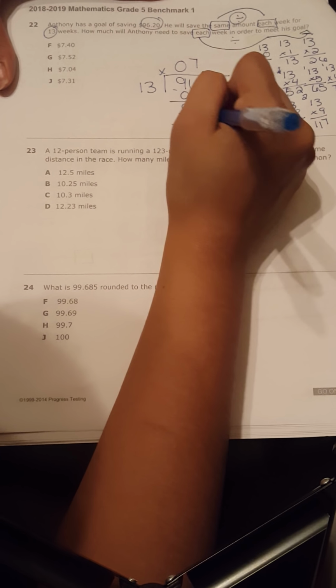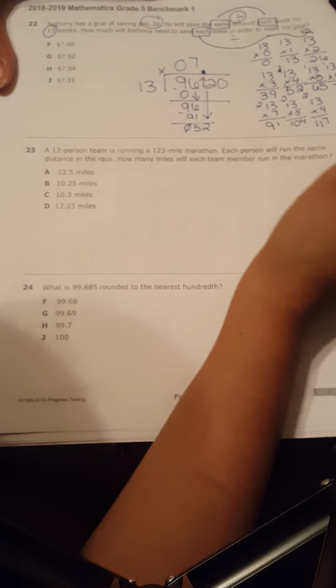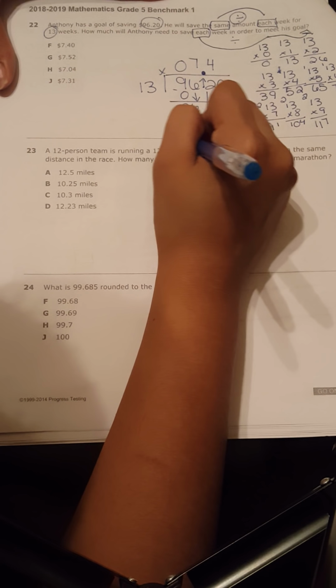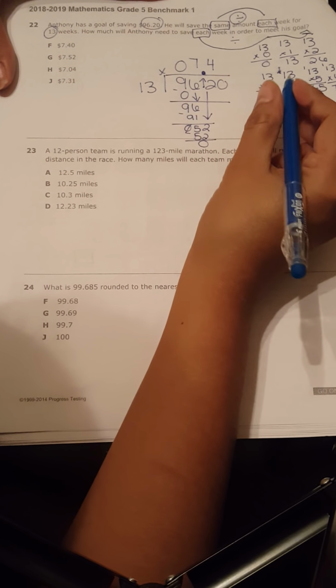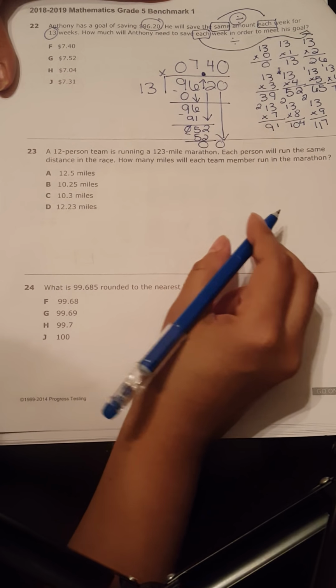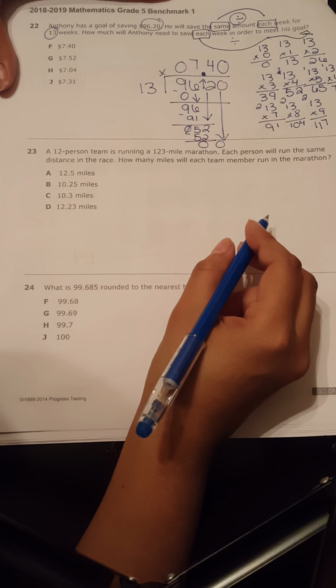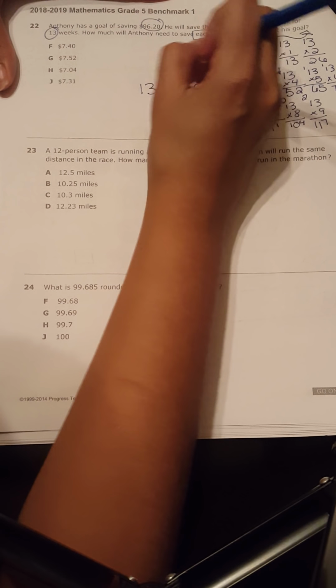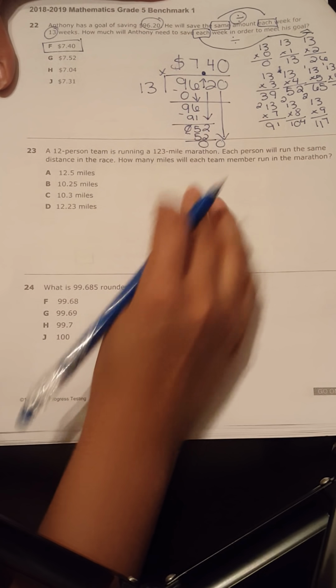Brother bring down the 2. 52. 4. Sister subtract. And then you can bring down the 0. Bring it right back up. The correct answer is 7 and 40 hundredths, or $7.40. Let me put in my dollar symbol there. Correct answer, letter F.